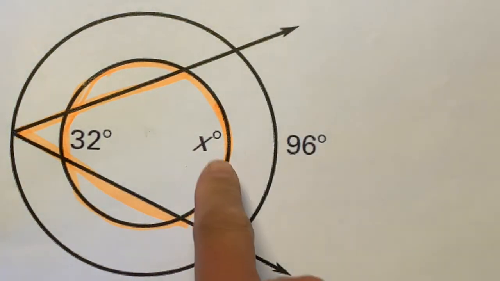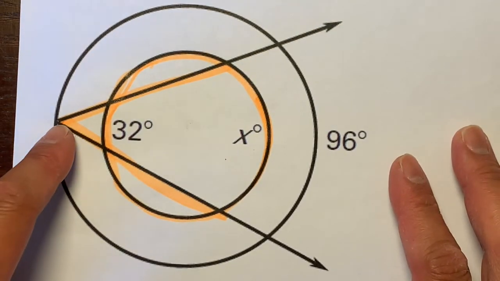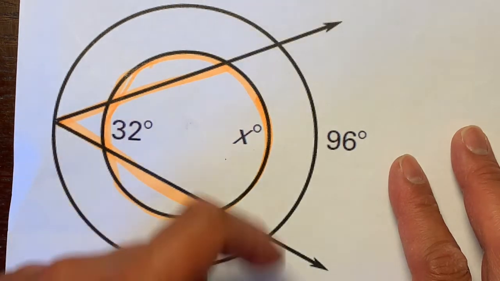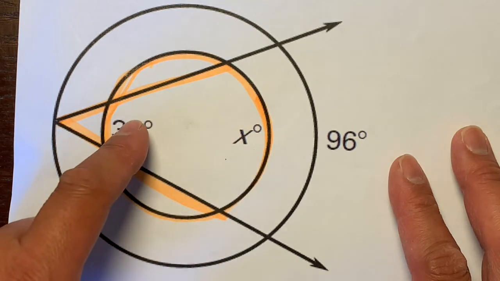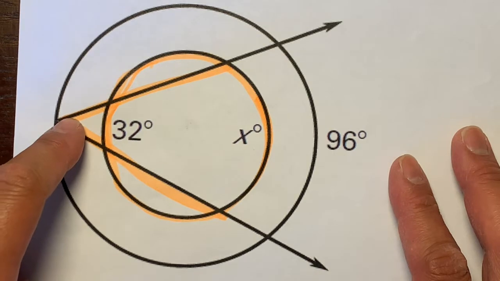In order to figure out what x is from this circle, this angle intersects on the outside of this circle. And if you guys remember, you take the far arc and subtract it from the near arc and divide it by 2 and set it equal to that angle.